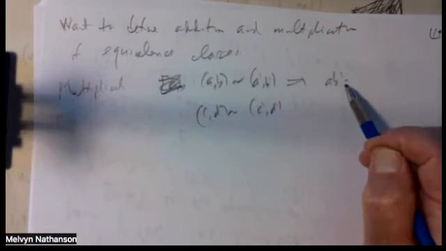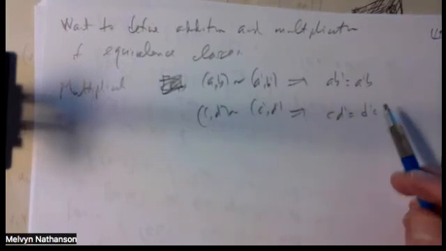So this means that AB' equals A'B, and this means CD' equals DC'. Sorry, CD' equals DC'.